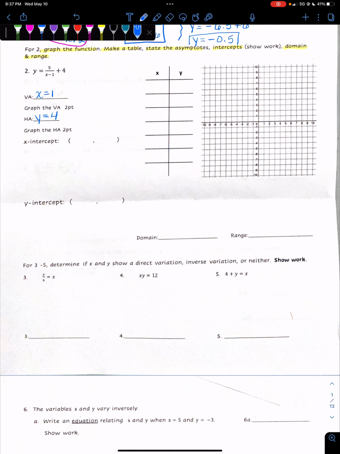When we're making our table, we're going to go to that center box and we're going to write the vertical asymptote value here to help us out. So it's 1, 2, 3, 4, and then 0, negative 1, negative 2. Remember that the vertical asymptote is a line on the coordinate plane that the graph never touches. So that one is going to be undefined.